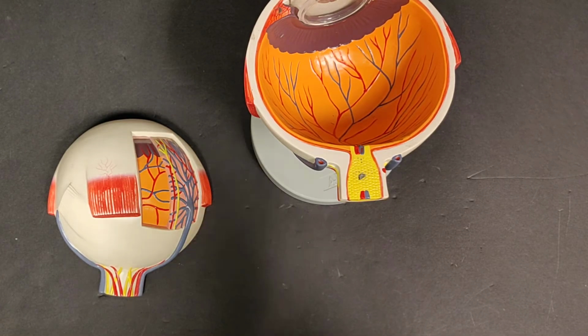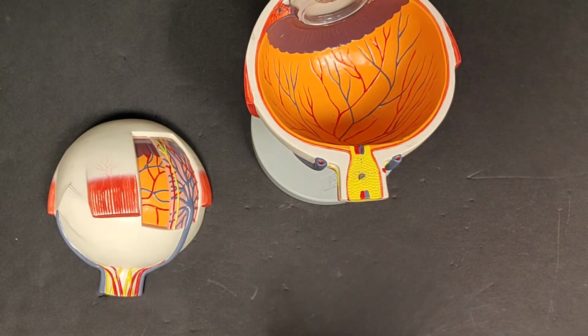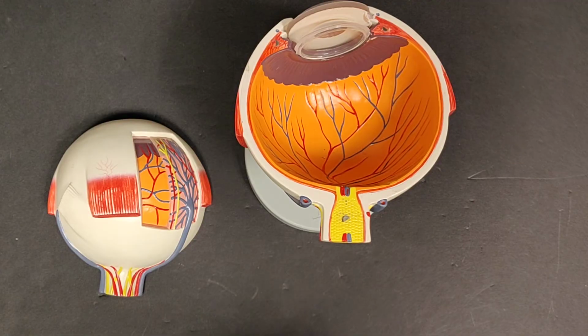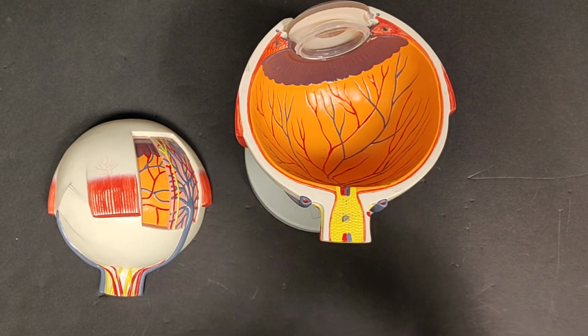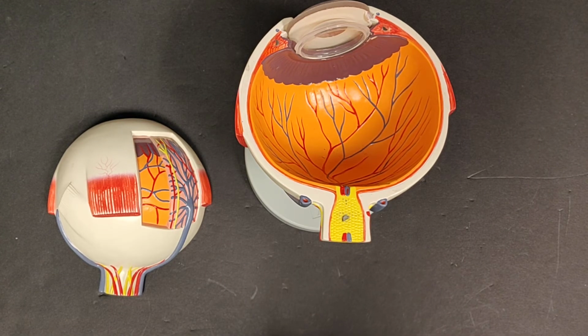So make sure that you look for these structures based off of their major layers, but don't get confused between their major parts, because these layers sometimes have different regions, such as the ciliary body versus the choroid. So make sure that you're being careful regarding what you're looking at here.